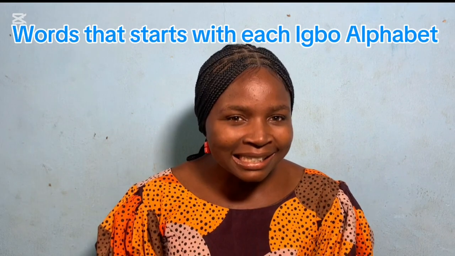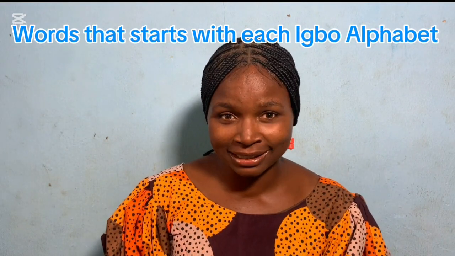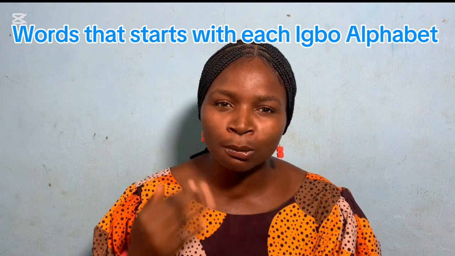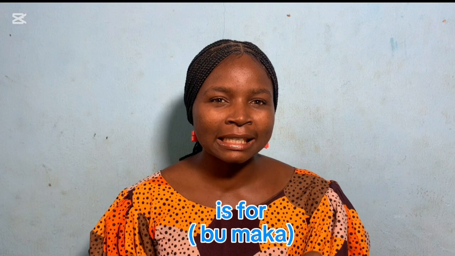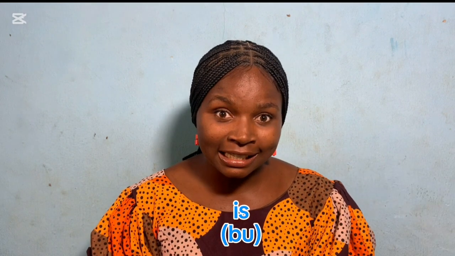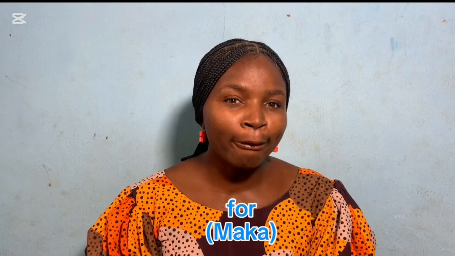That's part one. Secondly, we are going to be learning words that start with each Igbo alphabet. Now, before we start, I want to say something. In English alphabet, if you want to say A, you say A is for apple, right? B is for ball. But in the Igbo language, how do we say "is for"? It is bụ maka. So if you want to say "is for" in Igbo language, you simply say bụ maka.